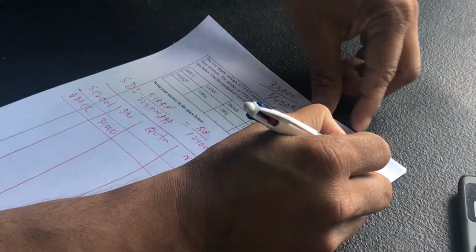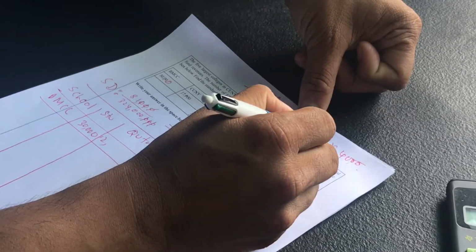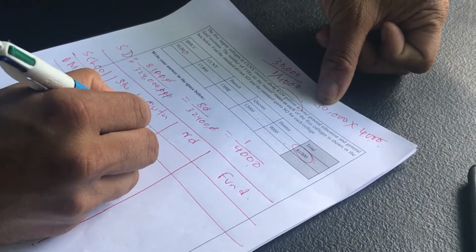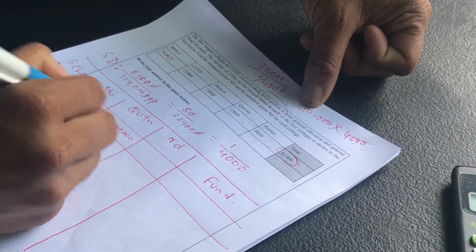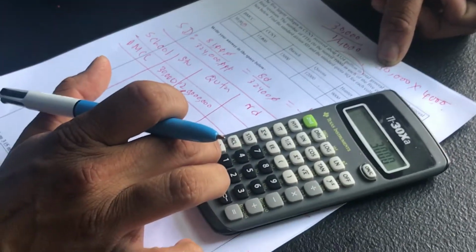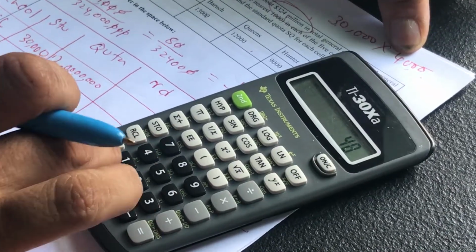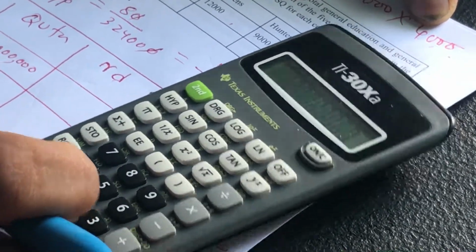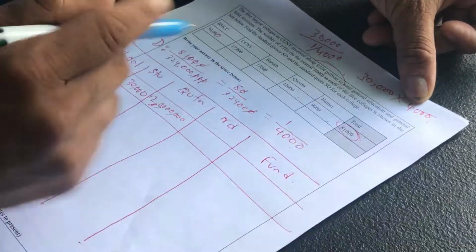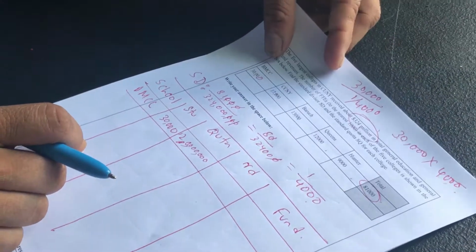That's 30,000 times 4,000. So 12, and then how many zeros? 1 2 3 4 5 6 7. Is this correct? 30,000 times 4,000 gives us 12 with 7 zeros. Okay, that's great. So BMCC, and then what?